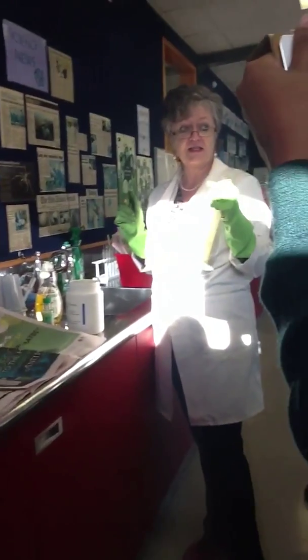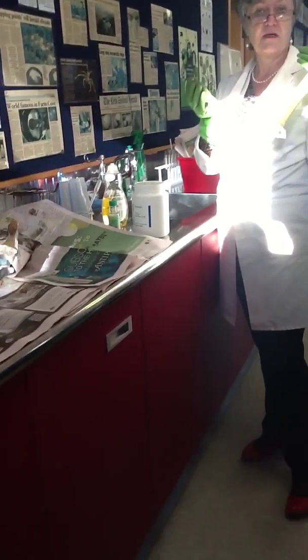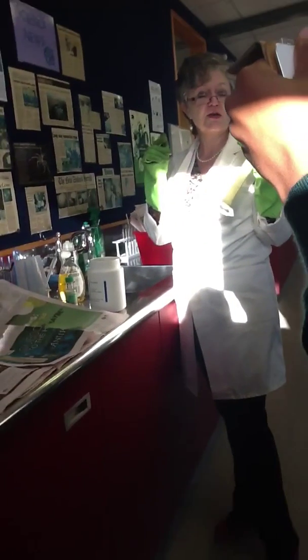Which means, did the heat energy come from friction? No, because we stopped the friction due to the dishwashing liquid. So the heat energy actually came from the chemical reaction happening. When heat energy is given off, we call that an exothermic reaction. Heat exiting. Sometimes you have an endothermic reaction.